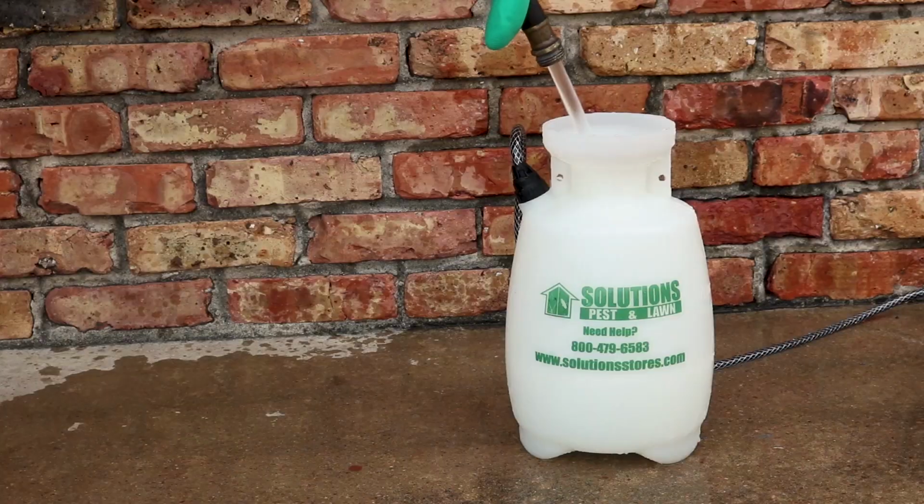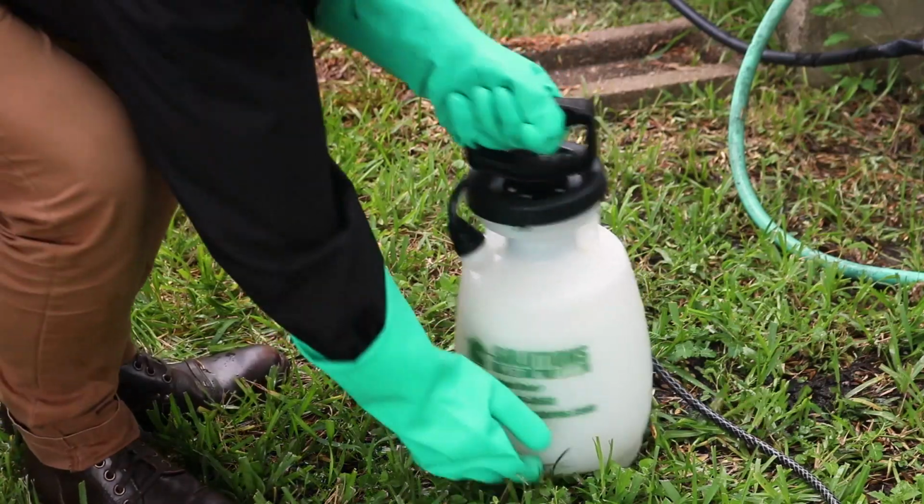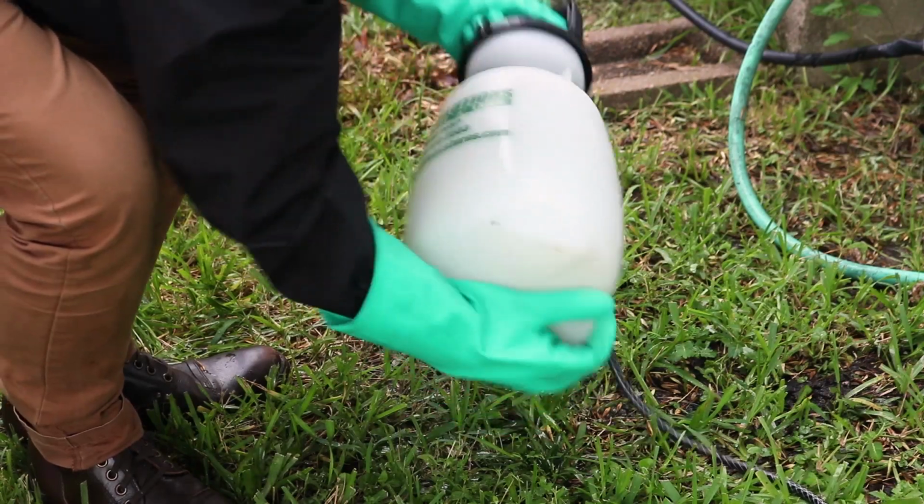Add the chemical to your sprayer and then add water. Agitate your sprayer and you're ready to apply. Be sure to repeatedly agitate your sprayer as the product will settle over time.